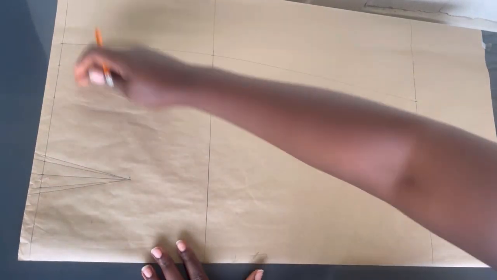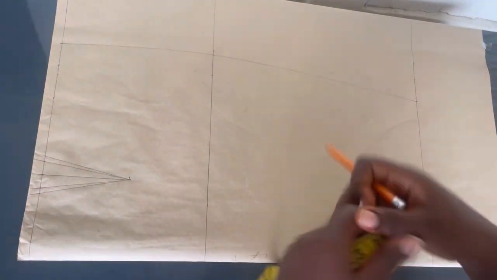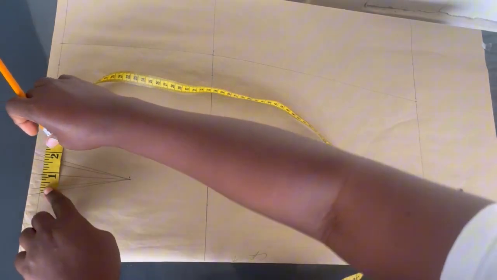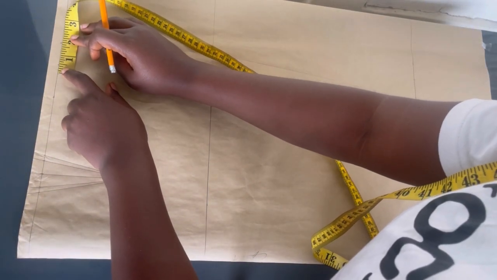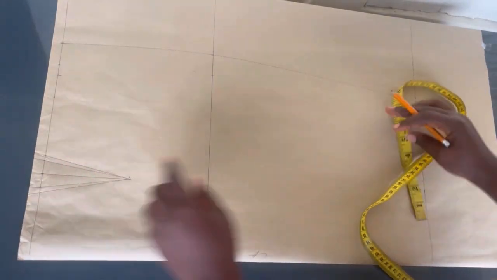Now moving back to the waistline, I don't want to have this dart sewn on my fabric, so I'm going to eliminate the dart from the side. I'm just going to measure the entire value for the dart I have here. I'm going to take it inwards on the side of the waistline. So I'll go ahead and draw out a new waist to hip side curve.